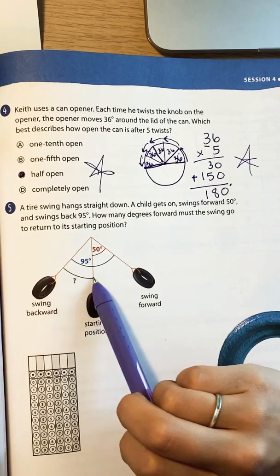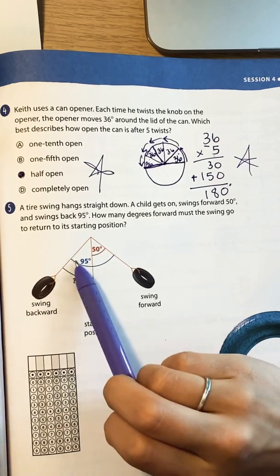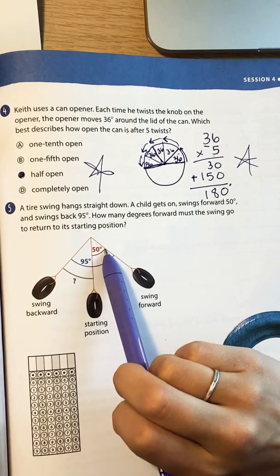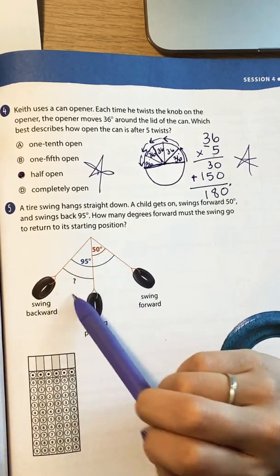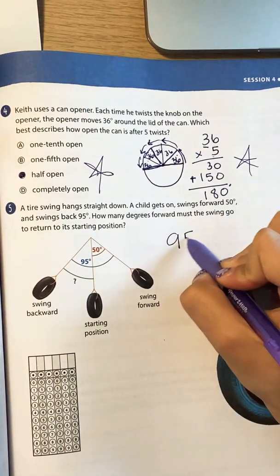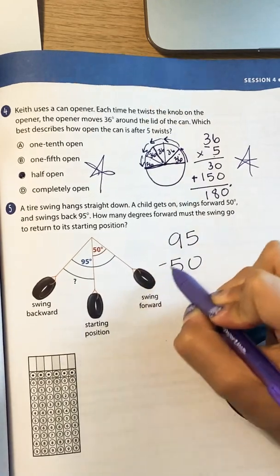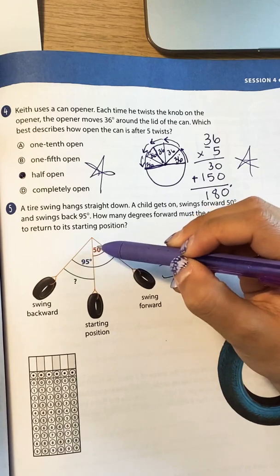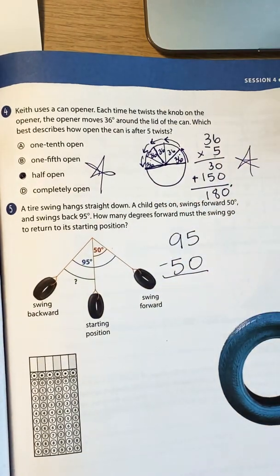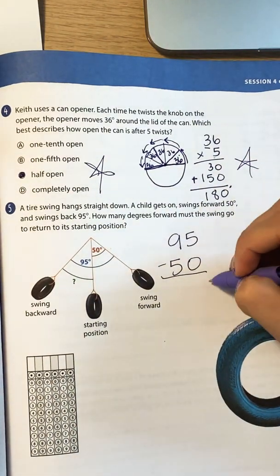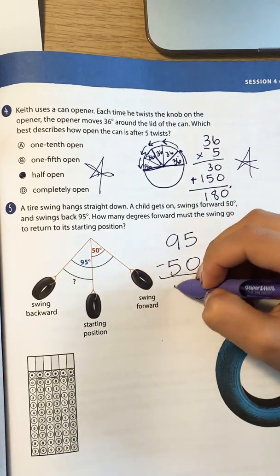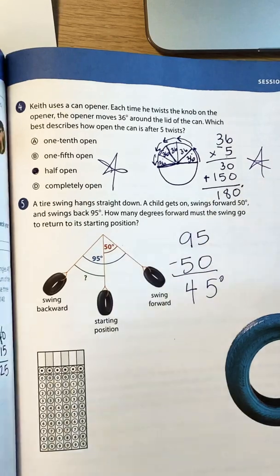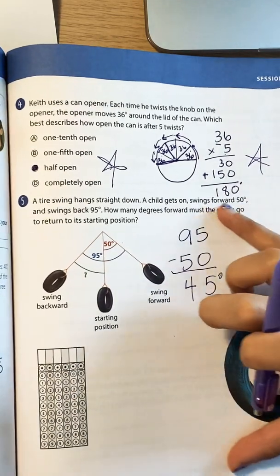So we're looking for this green angle. But we know the full thing is 95, and we know this part of it is 50. So to find the rest of it, we're just doing 95 minus 50. We take the full part minus the part we know, and that'll give us the part we're missing. 5 minus 0 is 5. 9 minus 5 is 4. That's it. Look at all that space for such a quick problem.